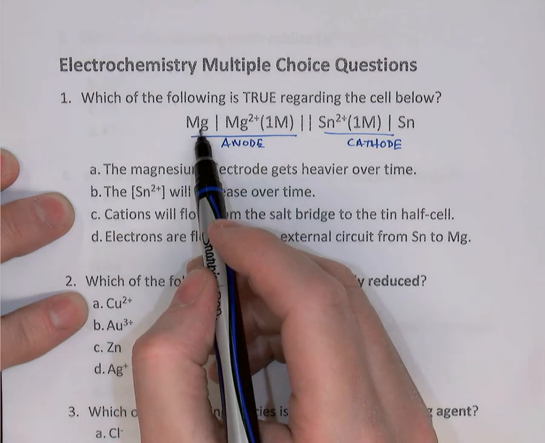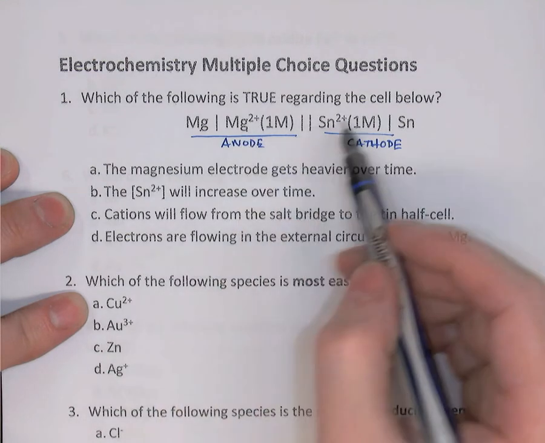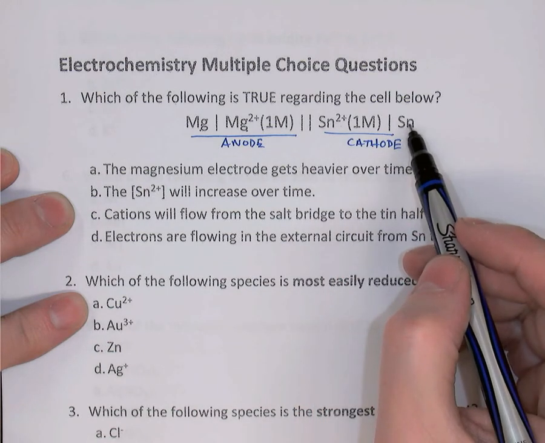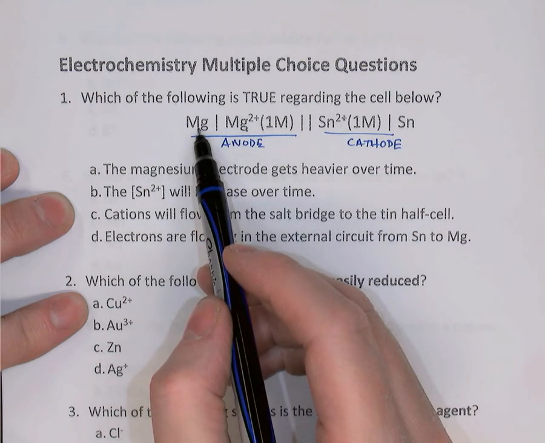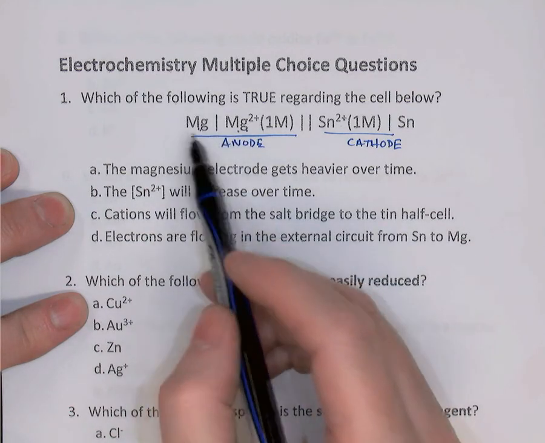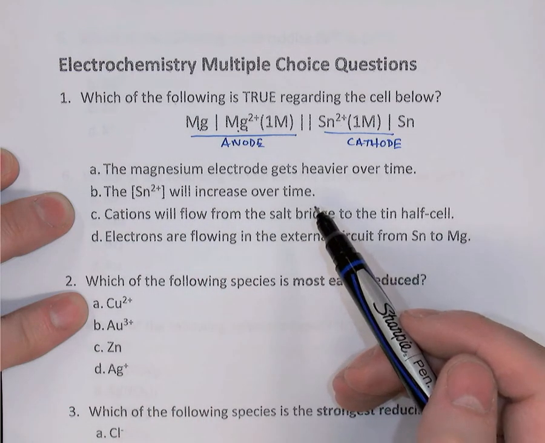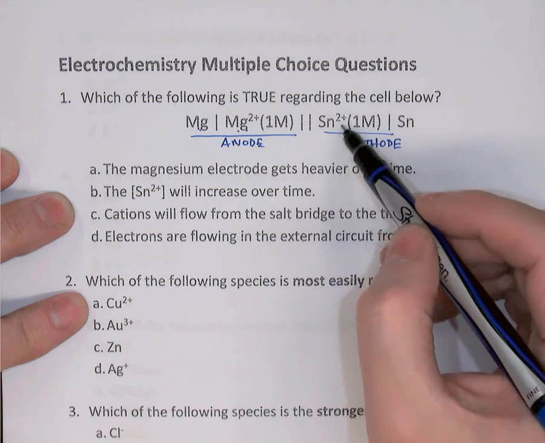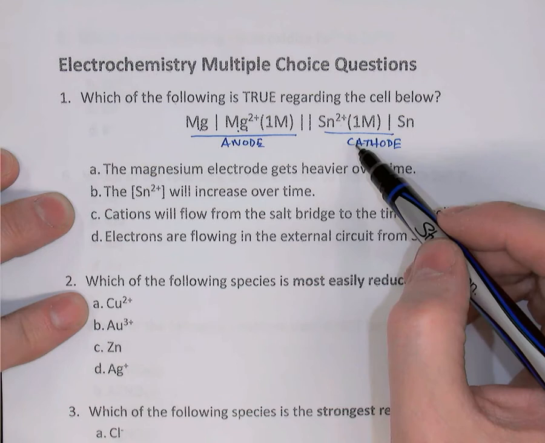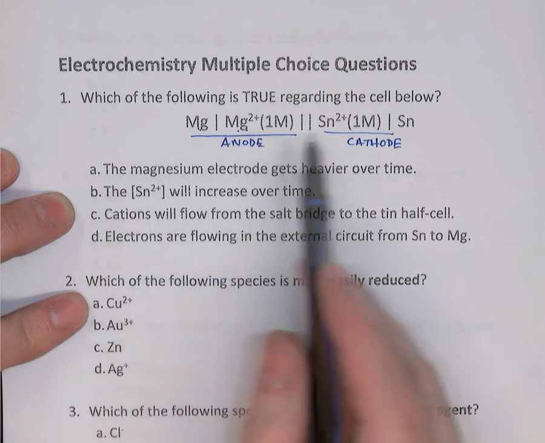That means the magnesium is being oxidized to make magnesium 2 positive, while the tin 2 positive is being reduced to form tin metal. So I'm taking magnesium electrode and forming magnesium 2 plus. So magnesium is going to be a reactant, magnesium 2 plus a product. Over here, we're taking tin 2 positive and reducing it to make tin. So tin 2 plus is a reactant and tin is a product. Which of the following is true?